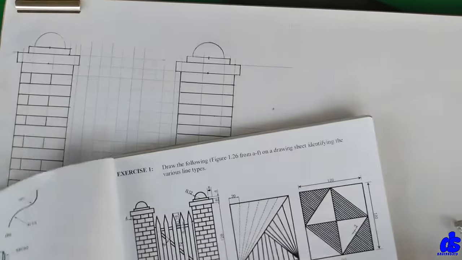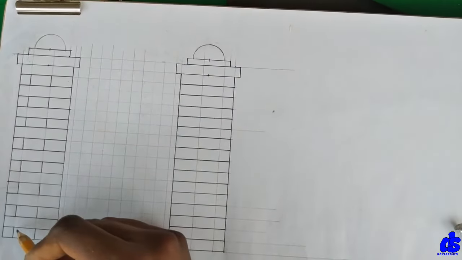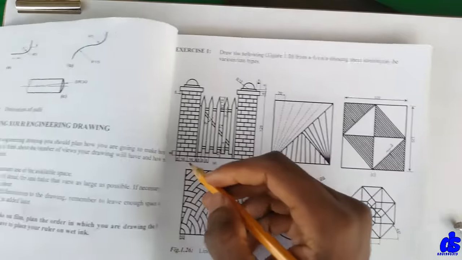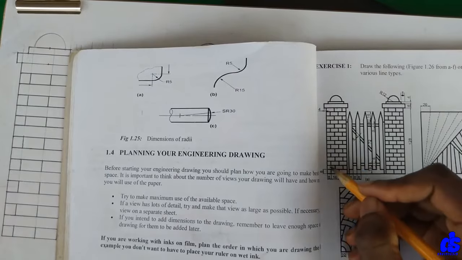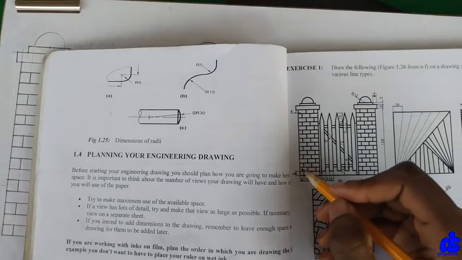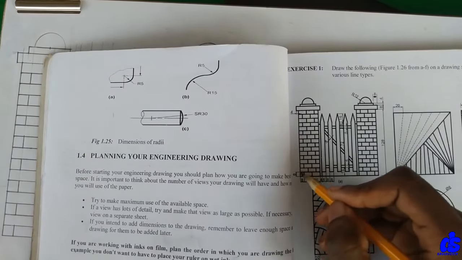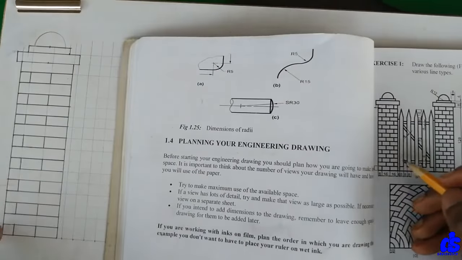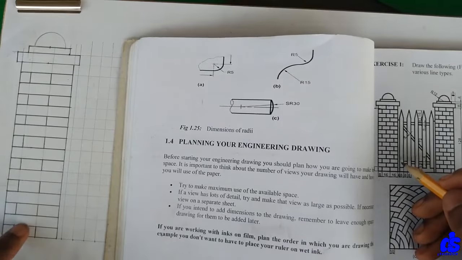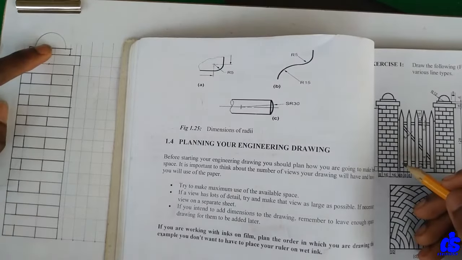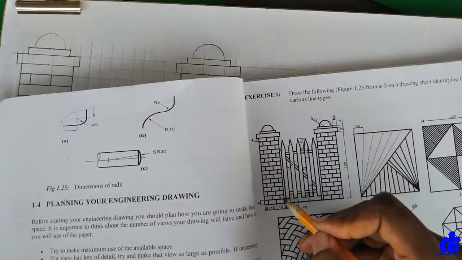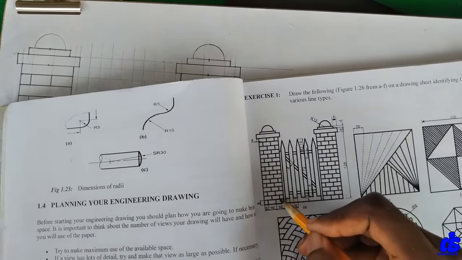Alright, so now we are done with this part. But I realize for the second one, the distance between is 16. So we need to measure 16 from here and draw a continuous thin line. Then from here to here is also 8.